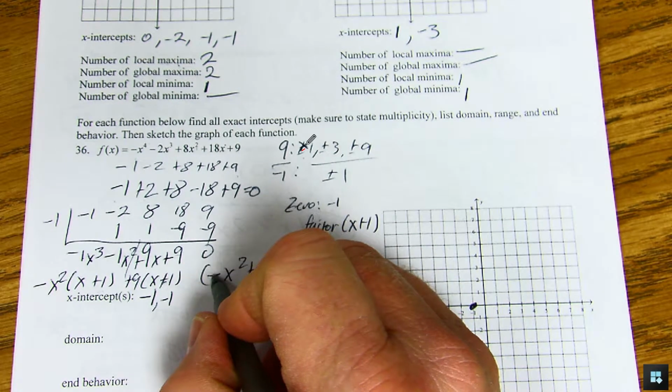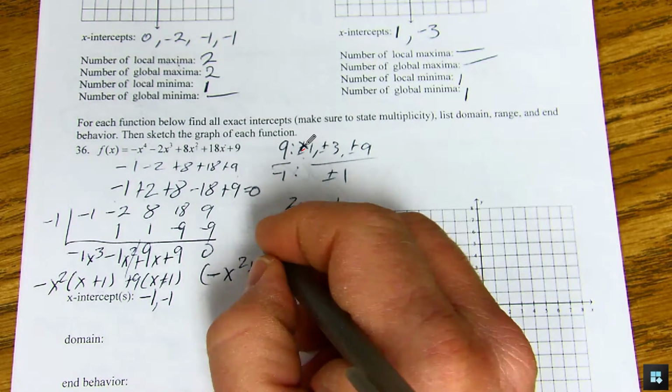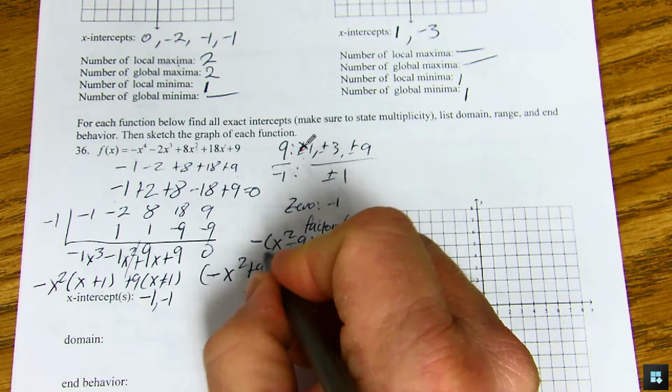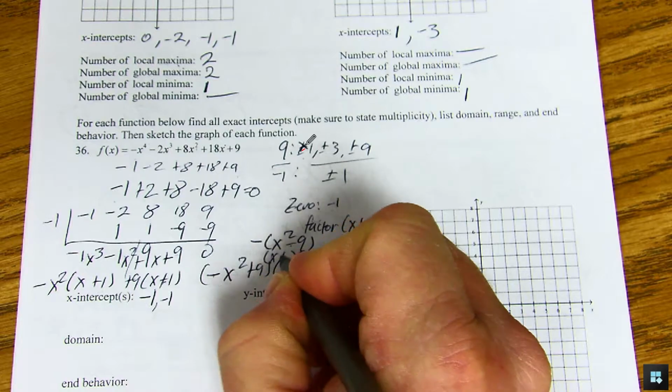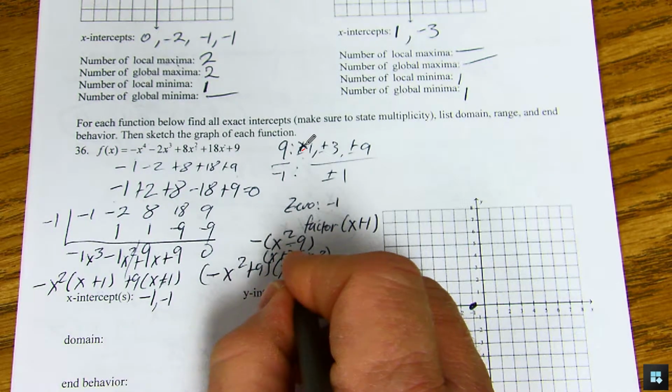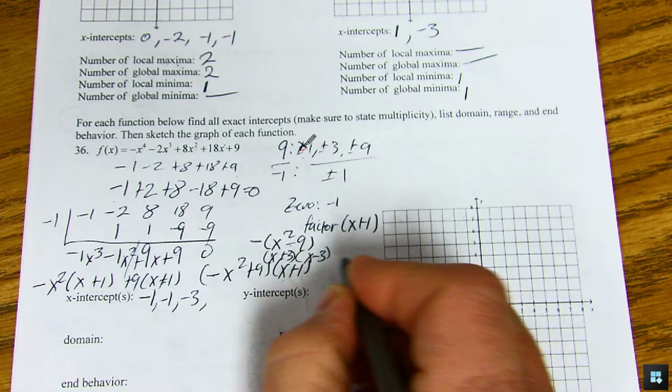Now negative, leading with it, don't like it, factor it out. So I have a -x squared minus 9. Now I have a difference of squares, x plus 3, x minus 3. So -3 right here, if set equal to 0, is a 0, and 3.